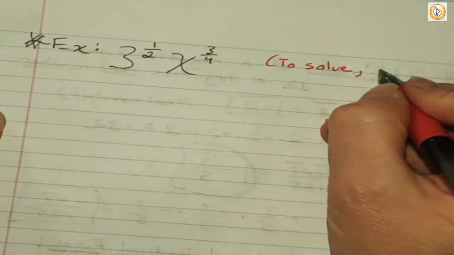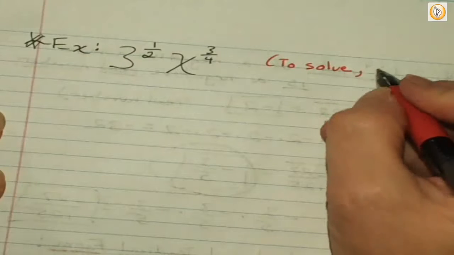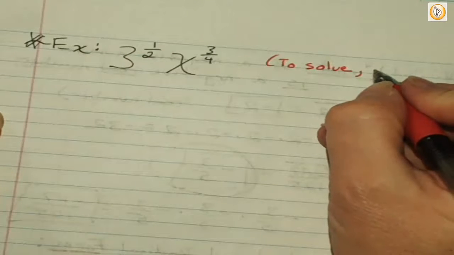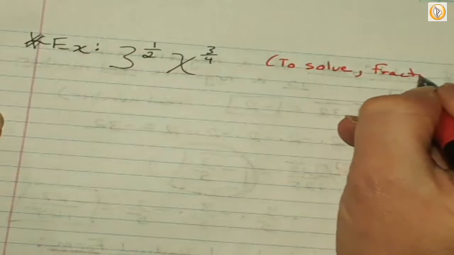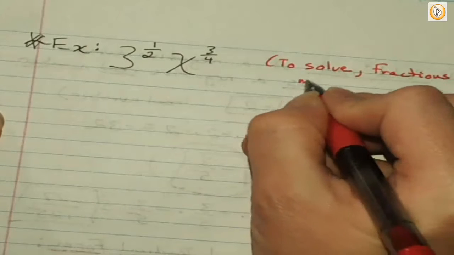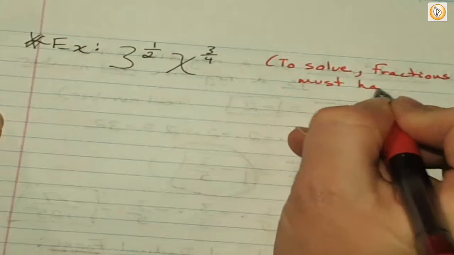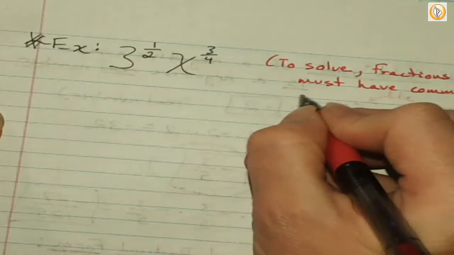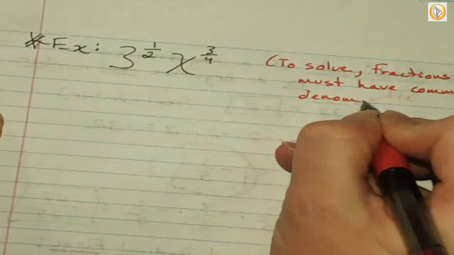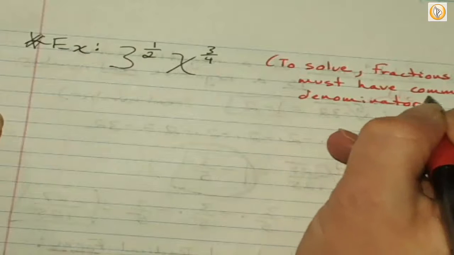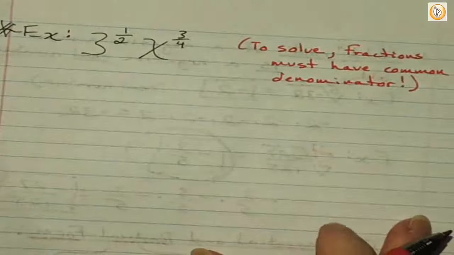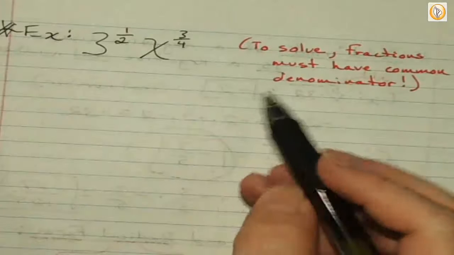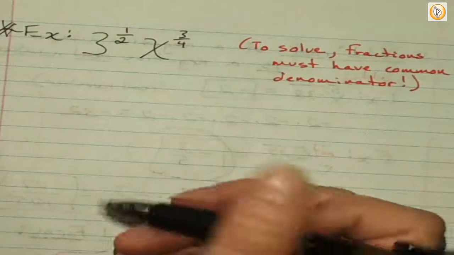Are y'all ready? To solve, fractions must have a common denominator.